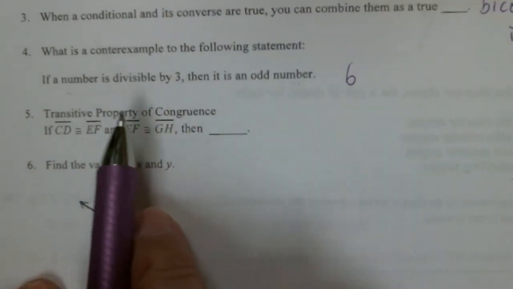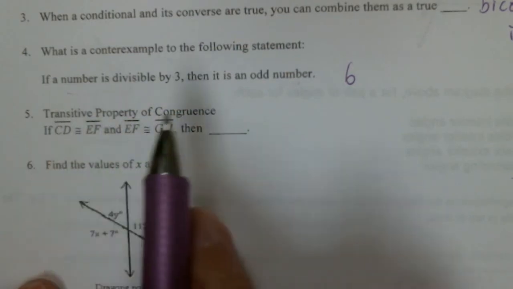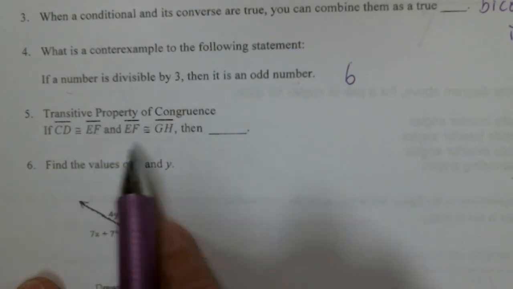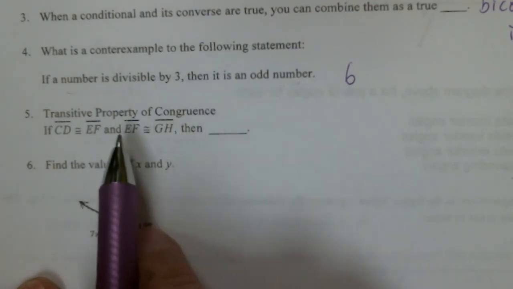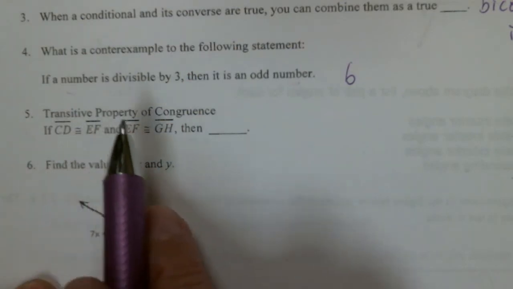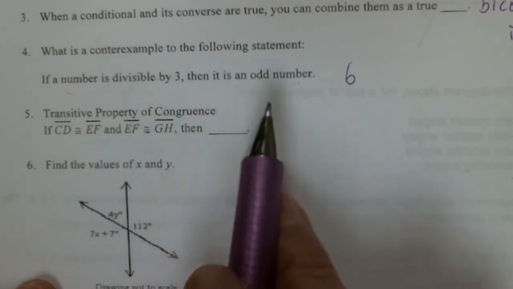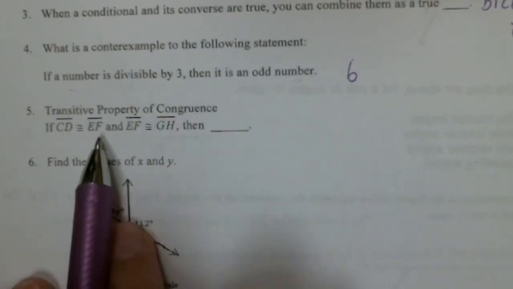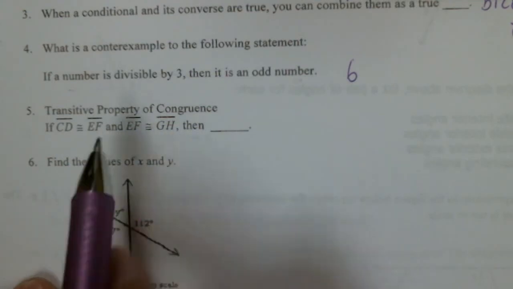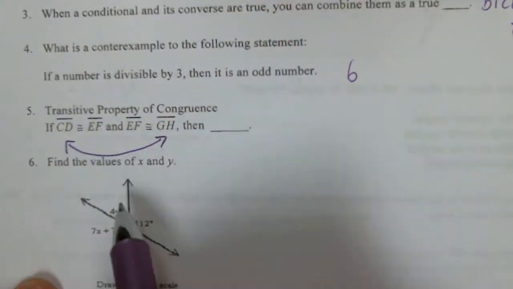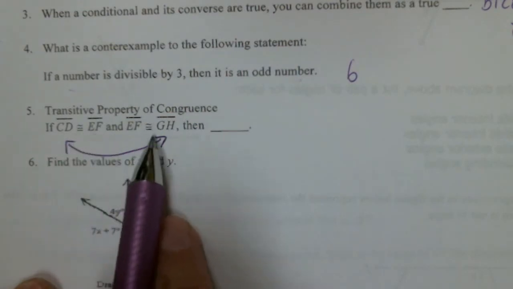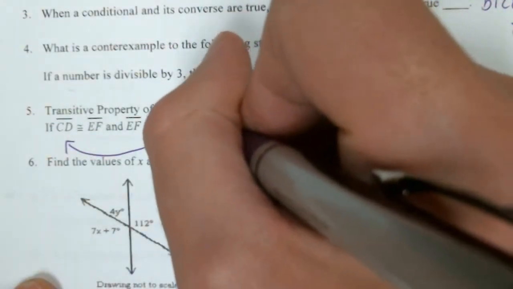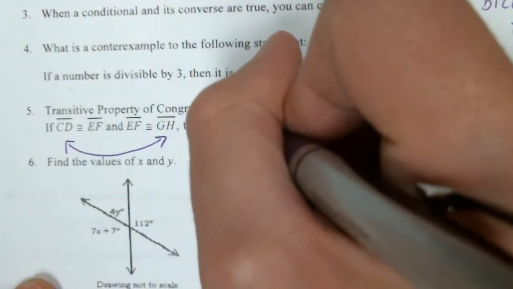Transitive property. Transitive is if A equals B and B equals C, then A has to equal C. Remember the twins analogy that we used? So if one person is an identical twin to another person, and that identical twin is identical to another, then they must be triplets, right? All three of them have to be the same. So if CD equals EF and EF equals GH, then these two guys have to be equal to each other. These two are twin brothers. These two are twin brothers. So we have triplets. All right, so CD is going to be congruent to GH.